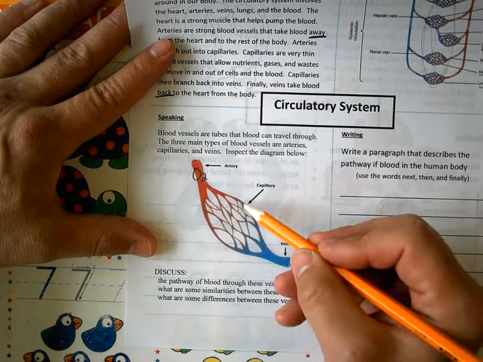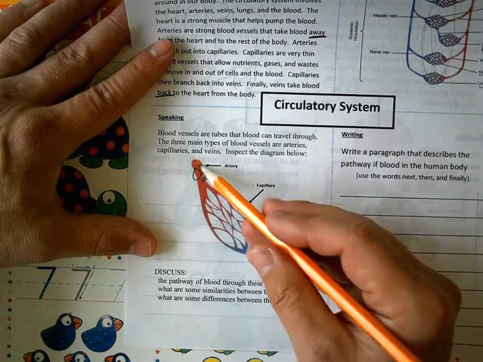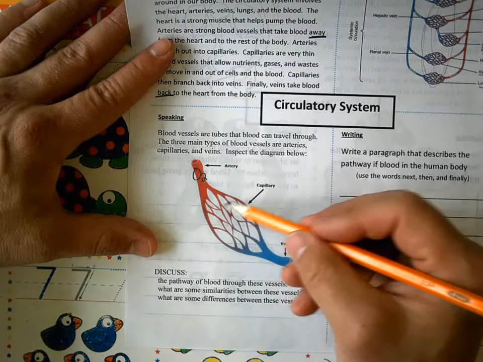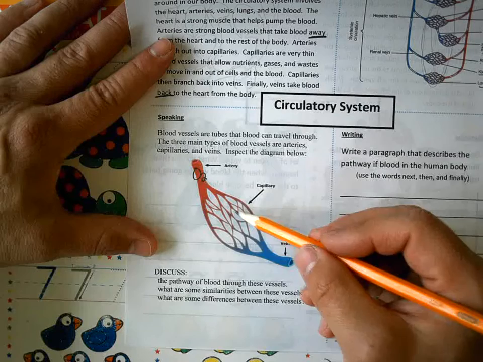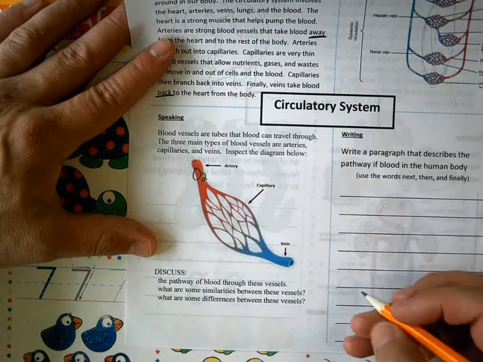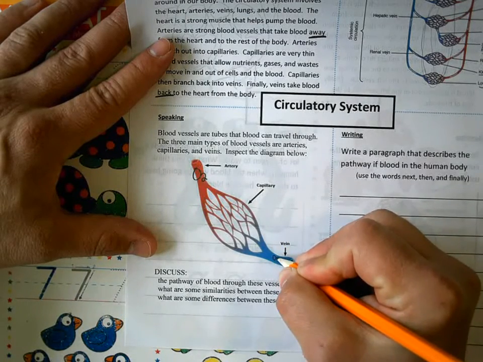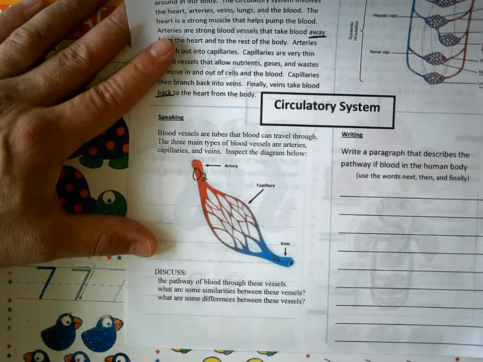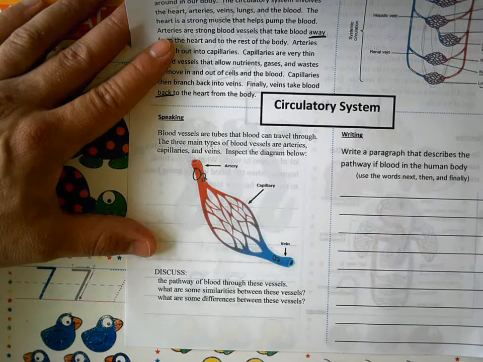Now the capillaries, notice how they're a lot smaller here than this big artery, and they branch off into lots of these and then come back into a vein. And veins only have a little bit of oxygen. There's still some in there, so I'm going to draw a really little one. And usually these blood vessels are drawn as blue when they're lacking oxygen.